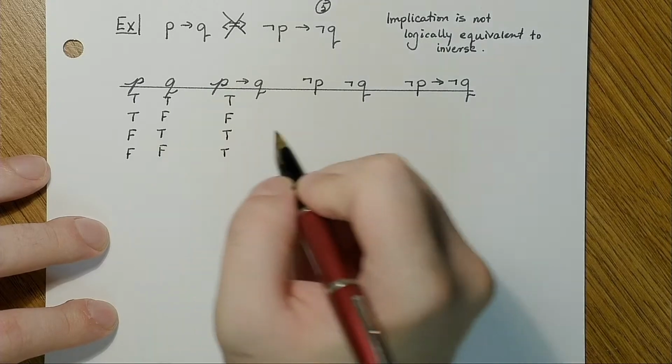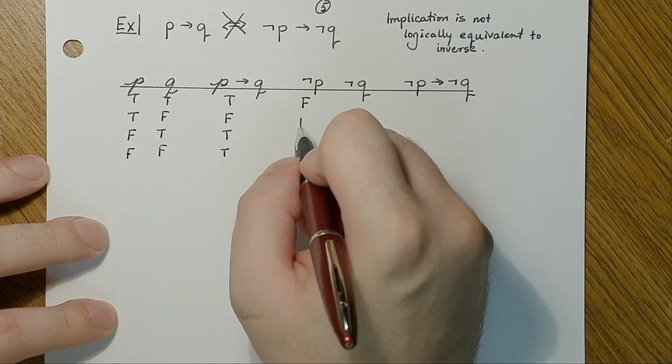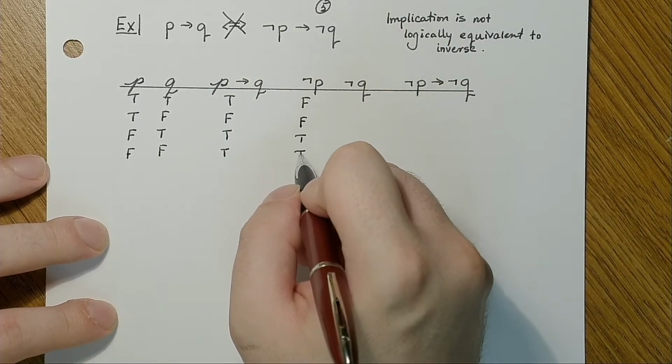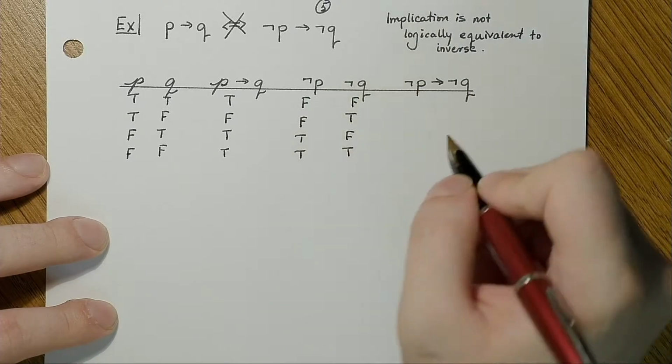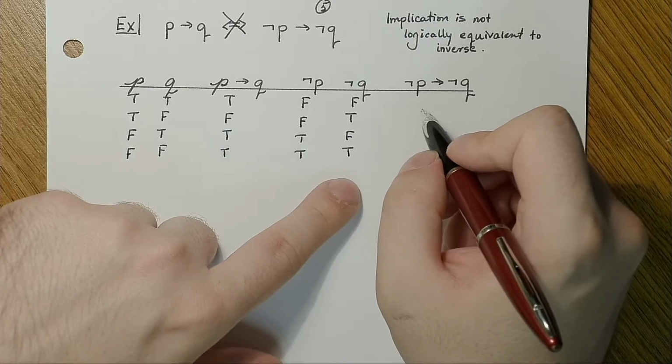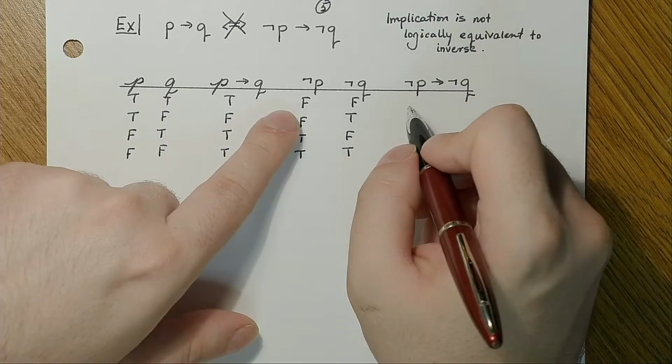There's my truth table for the implication, flipping the values for P, flipping the values for Q, and then doing the implication on this column and this column.